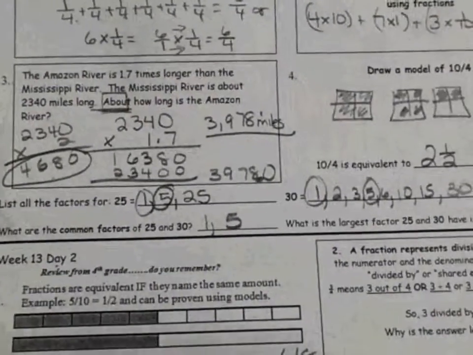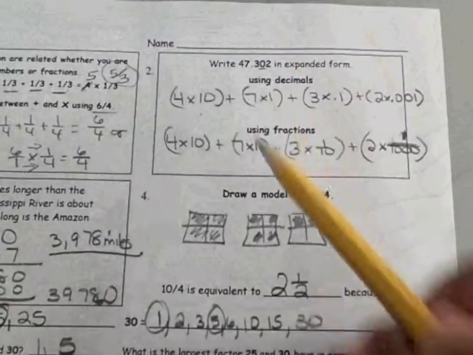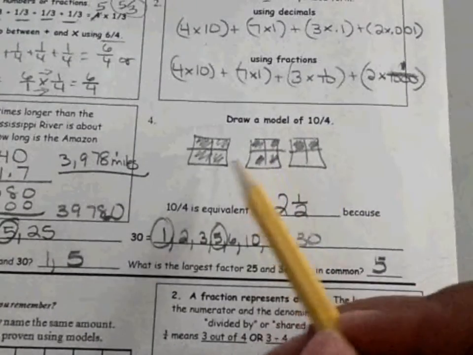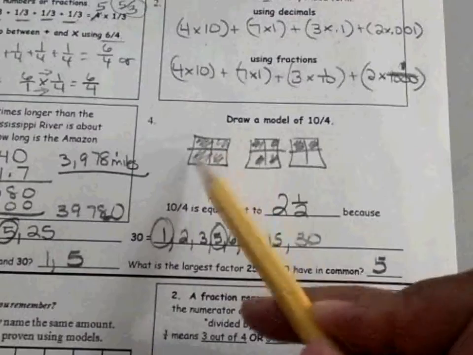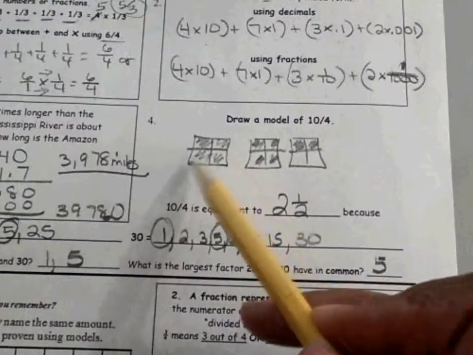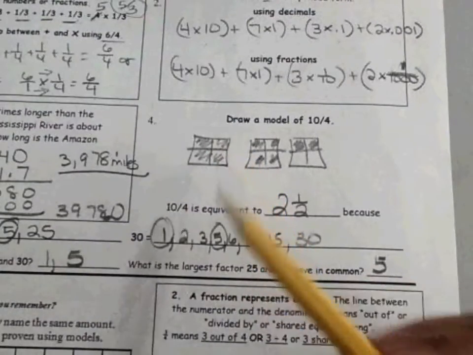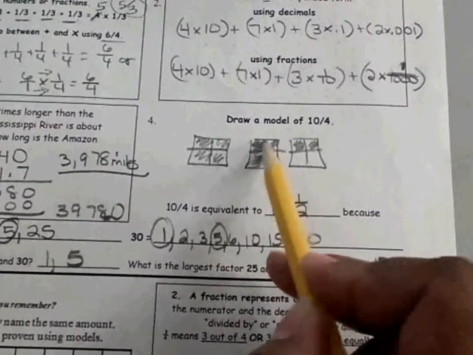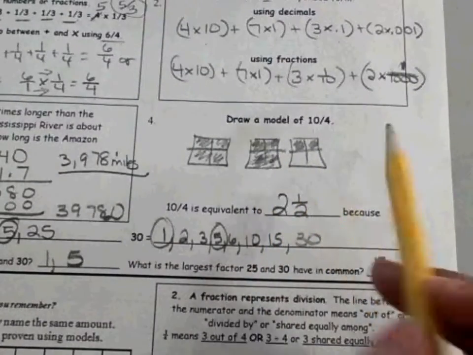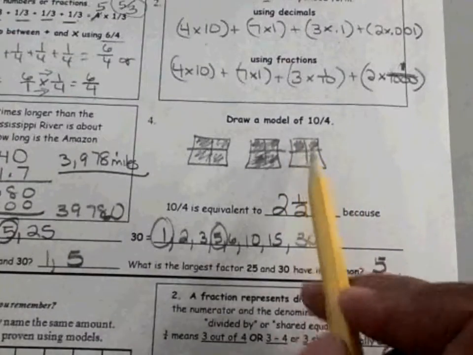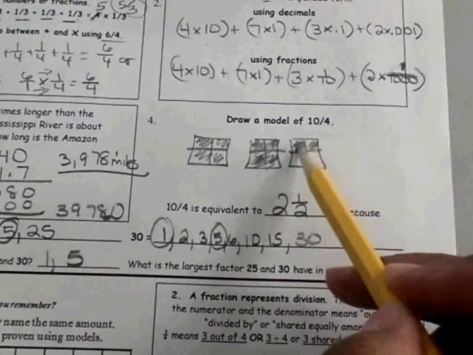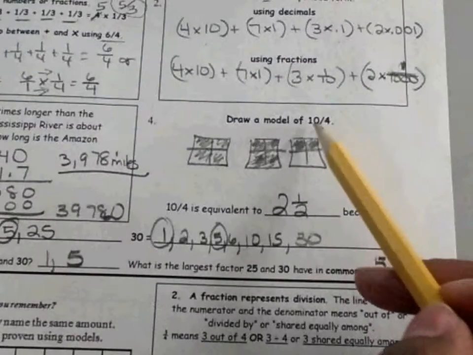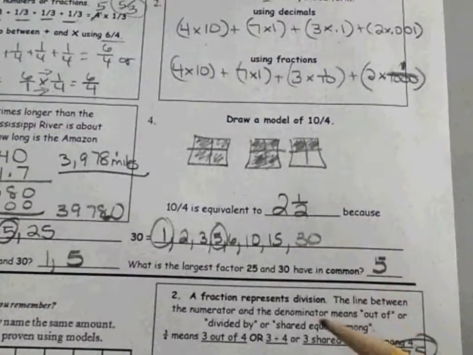All right. Next one. Draw a model of 10/4. So the first thing I did was I made a whole and split it into fourths, and then I shaded it in, and that only gave me 4/4. So I needed another model, and I shaded that all the way in, and that gave me 8/4. And then I made another model, and I split it into fourths, and I shaded in 2 more fourths, because that then gave me 10/4. Does that make sense? Yes.